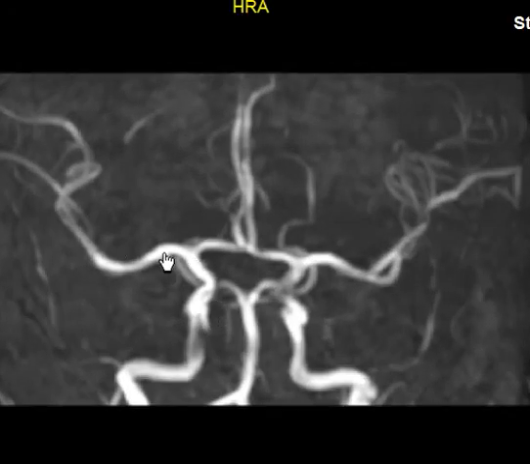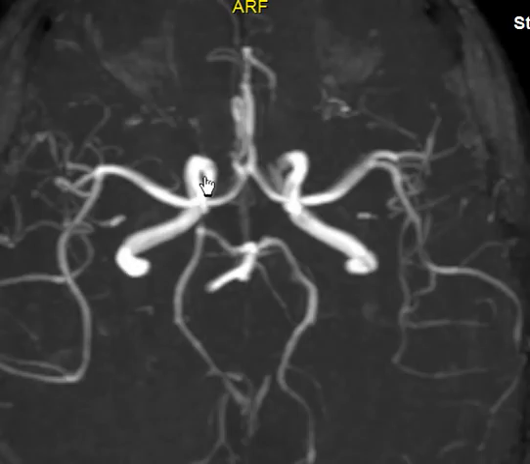The M1 part is the first part, the most proximal part. And then there comes the M2. The M2 will bifurcate into multiple small branches, the M3, and they will continue on the surface of the cortex of the brain, forming the M4.